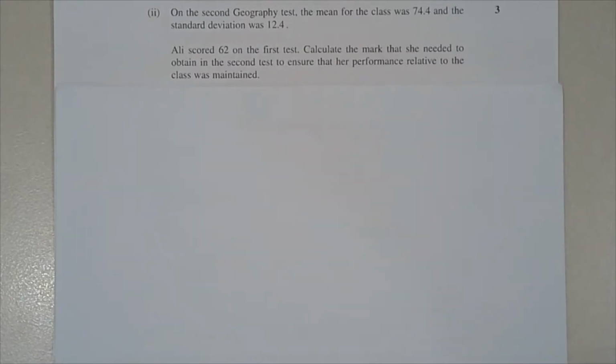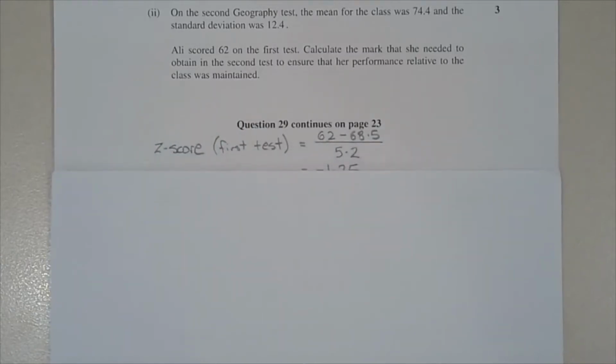So the strategy here is to determine Ali's z-score for test number 1, then assume that Ali's z-score for test number 2 is identical to her z-score for test number 1, and then use the z-score formula in such a way as to determine her raw score so that the z-score for test 2 is equal to the z-score for test 1. So the first thing we're going to do is determine Ali's z-score for test 1.